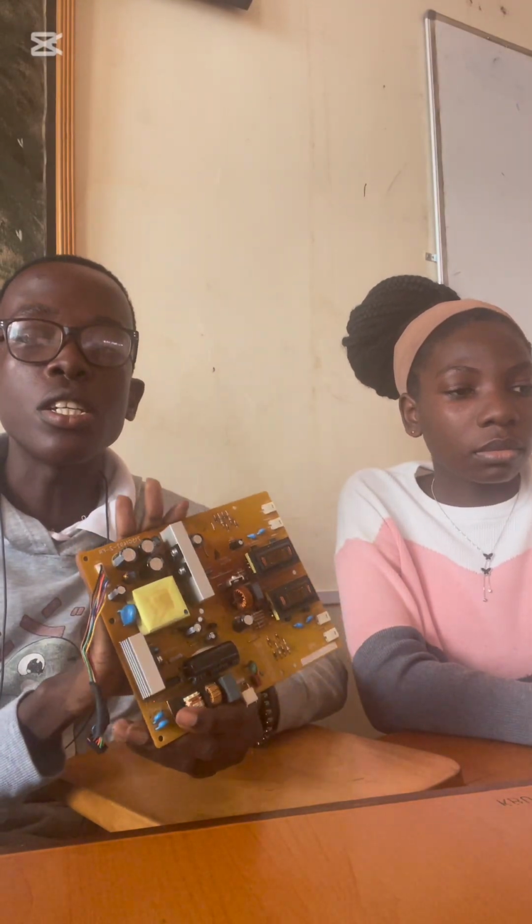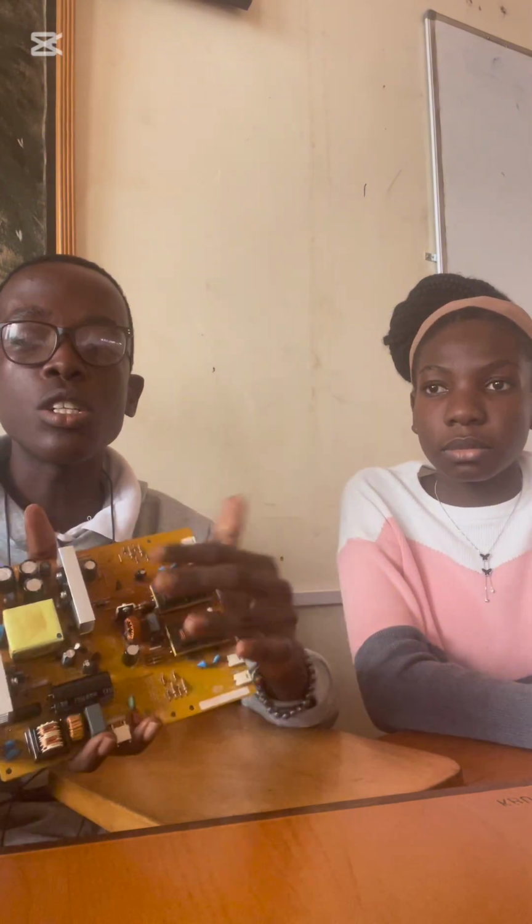So the board you see here is a switched mode power supply, and its main function is to take alternating current from the wall socket and convert it into direct current that the monitor uses.